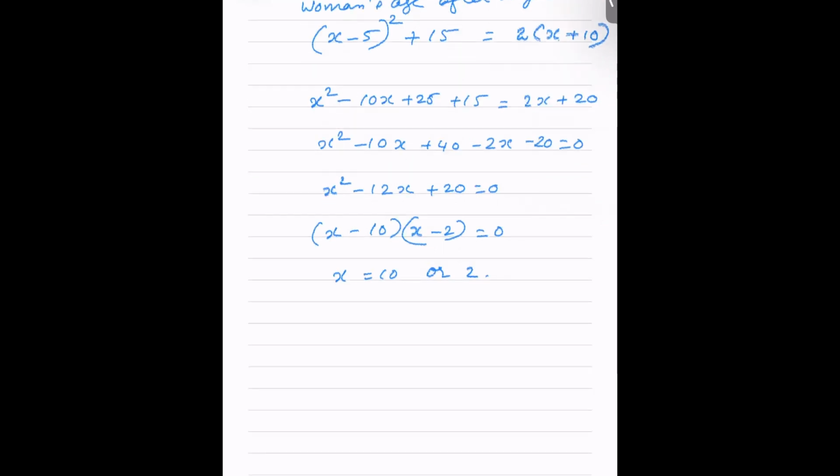We cannot consider 2 because 5 years before it is going to be a negative number, right? If I am taking x as 2, what is x? Present age of son. We cannot consider present age of son as 2 because 2 minus 5 is minus 3.